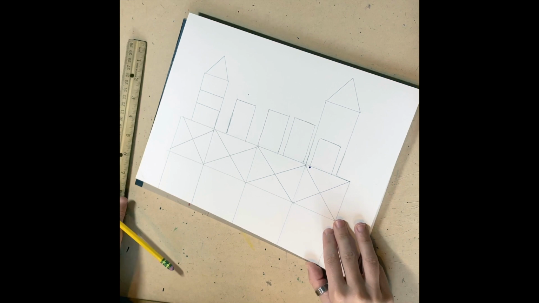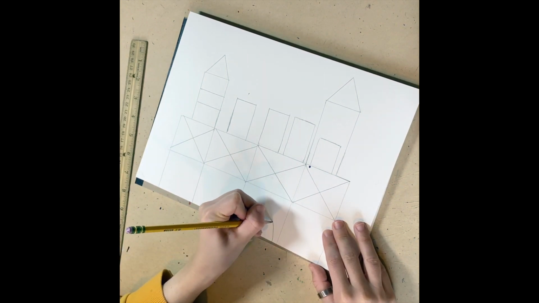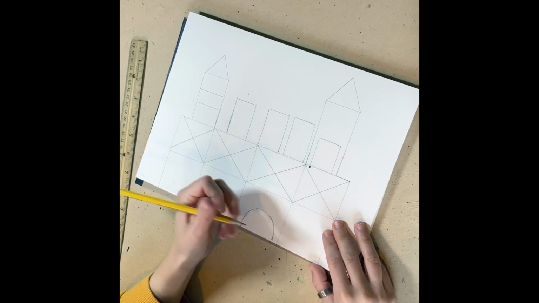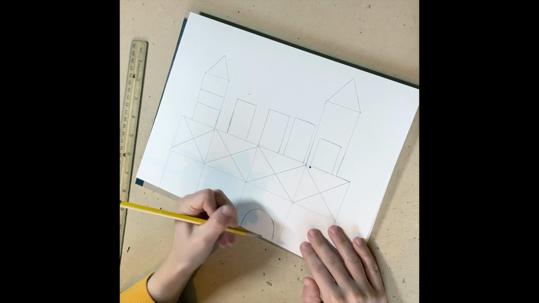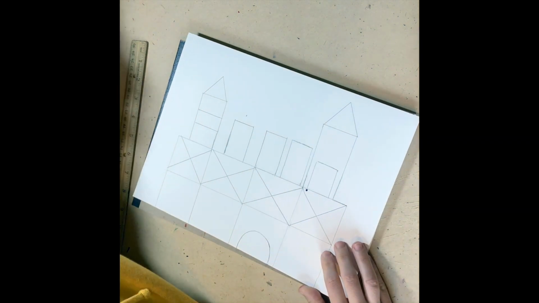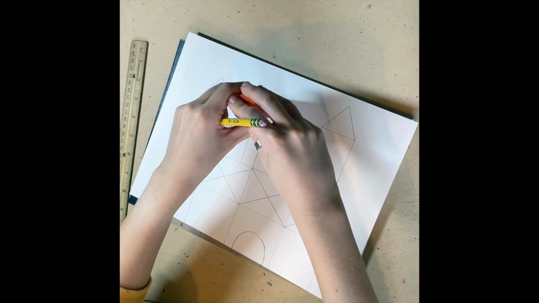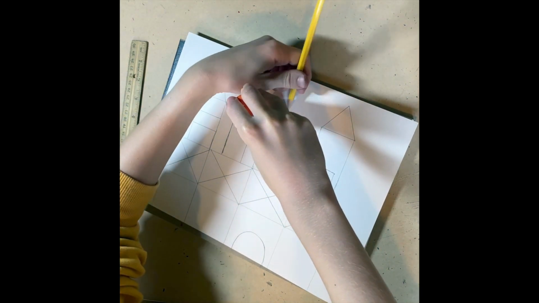And I'm going to draw a half circle bordered on the bottom. And a sun on the top. So here is a sun.